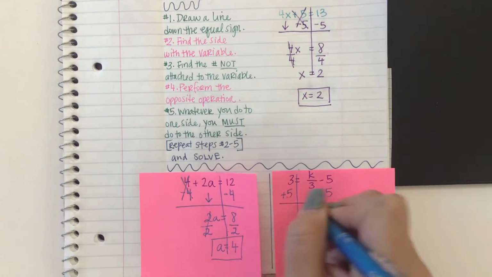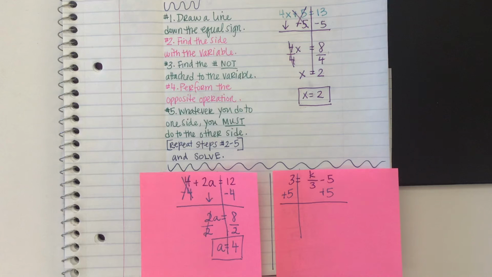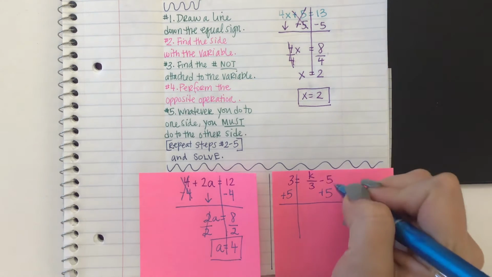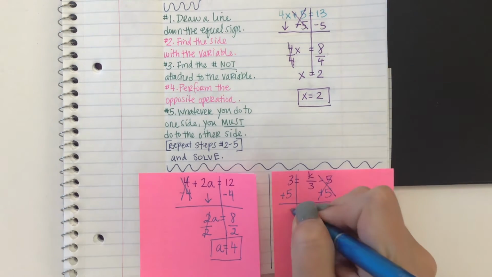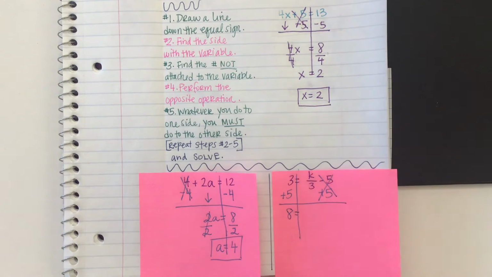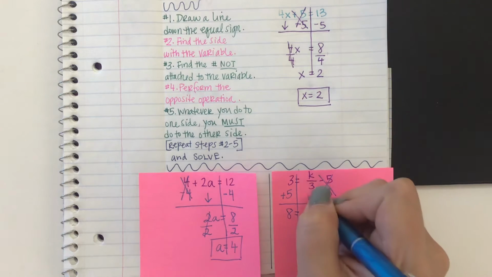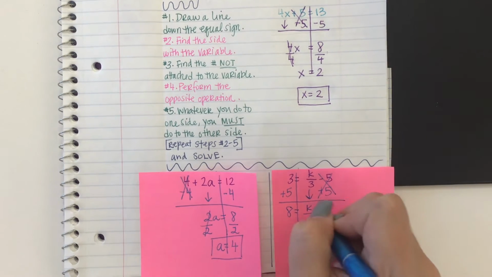It's all balance, okay? We can't just keep adding or subtracting or multiplying or dividing all on one side. We have to balance out our equations. Negative 5 plus 5 is 0, so that goes away. 3 plus 5 is again 8. 8 is my favorite number, so maybe that's why I kept using it. And then we bring down what we did not use, k over 3.